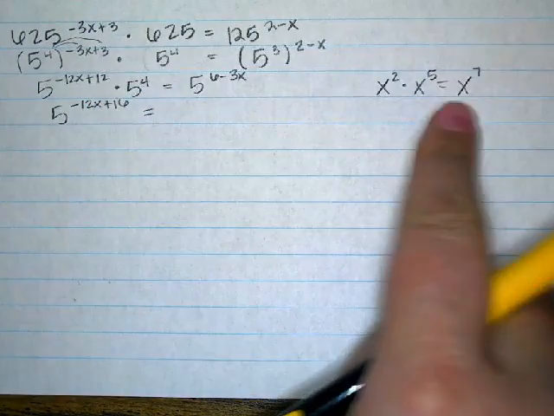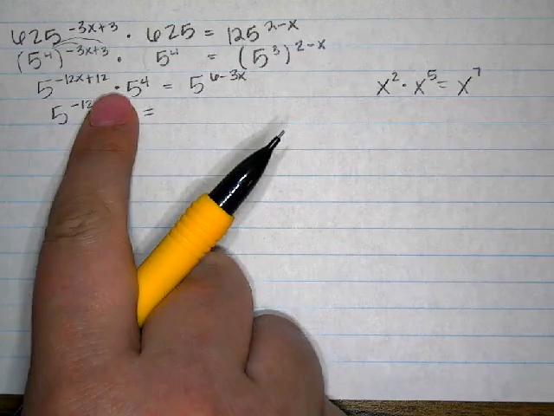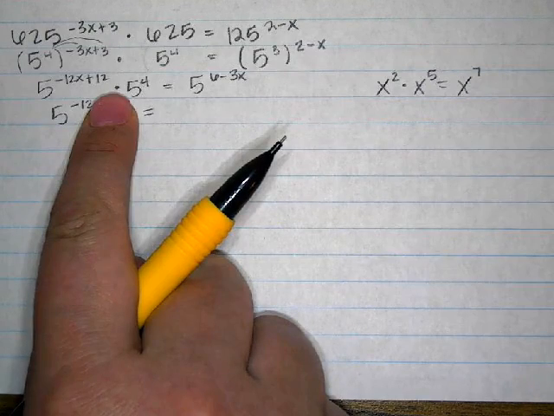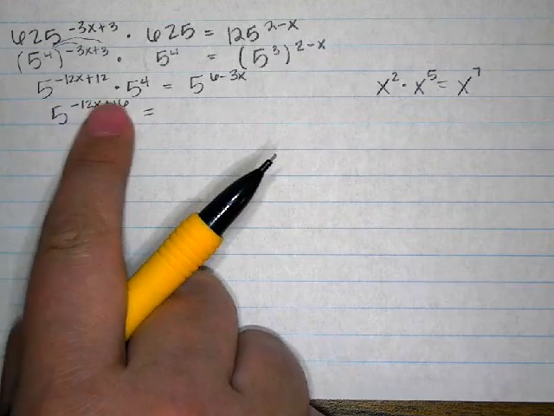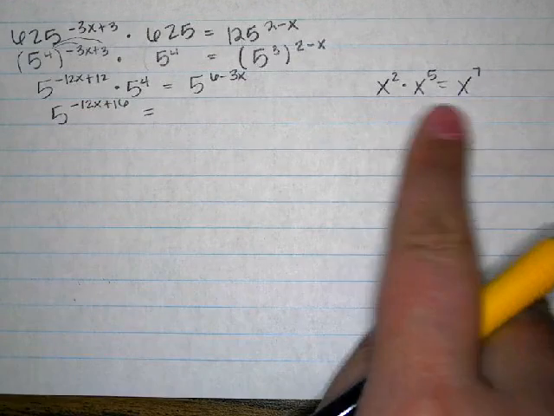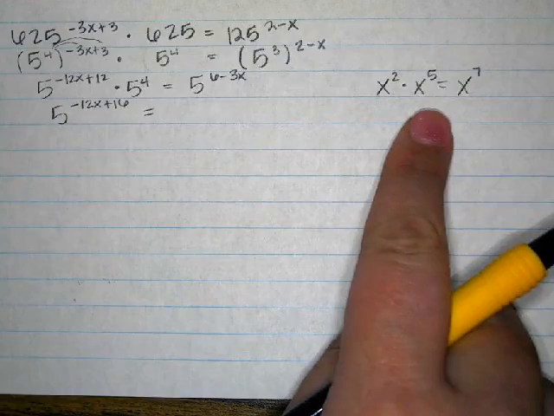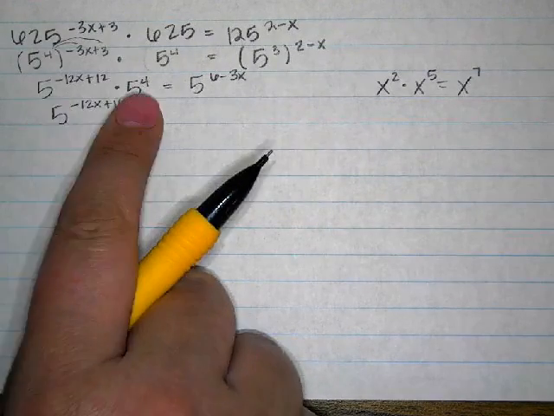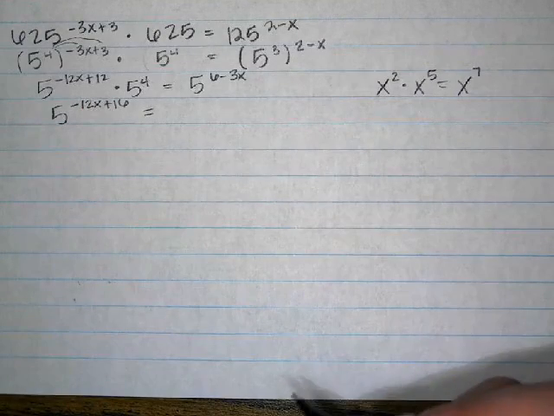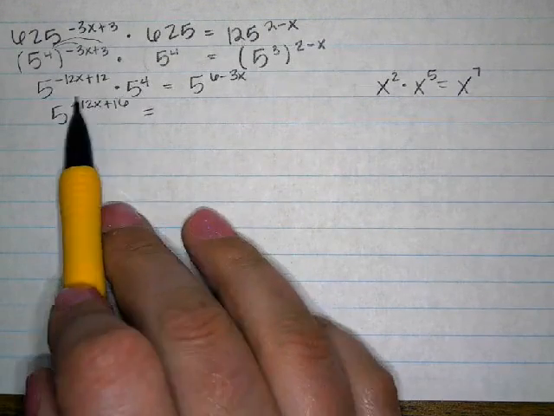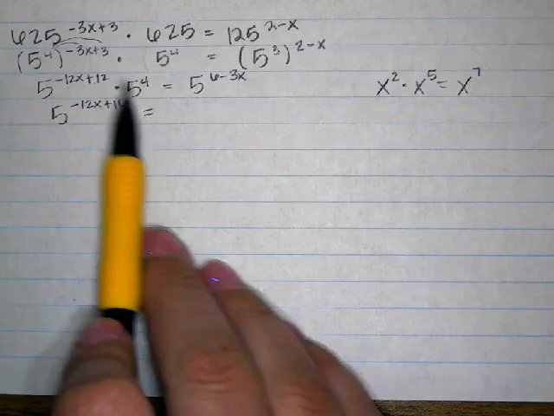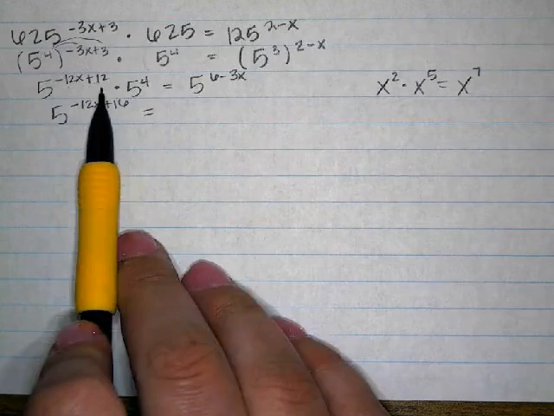A lot of students aren't used to seeing this property written like this. And so they forget that they know it. So you do know this property, you're just not used to seeing it like this, you're used to seeing it like this. Okay? So when you are multiplying these together, you're just adding your exponents, that's all you're doing. You've done it before, you just haven't seen it this way. Okay? So negative 12x plus 12, and then we added the 4 to it, 12 and 4 gives us 16. That's all we did. We added our exponents together.